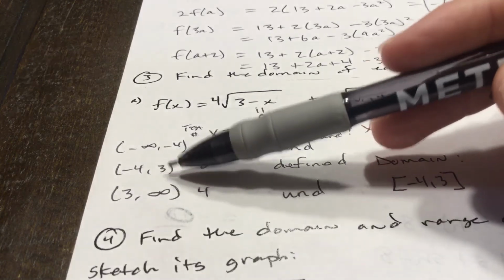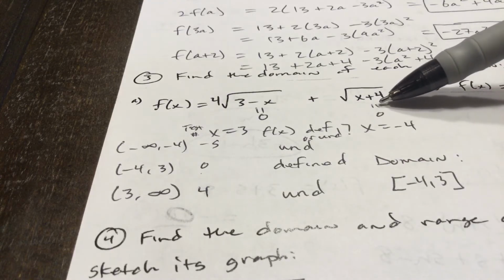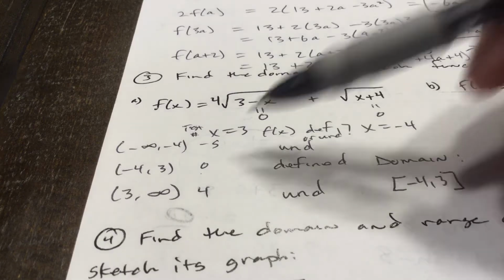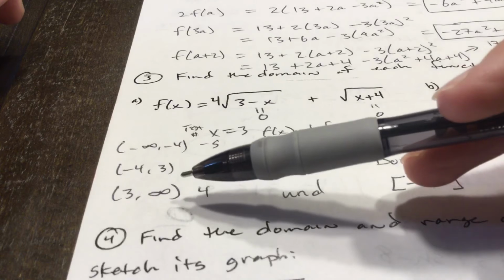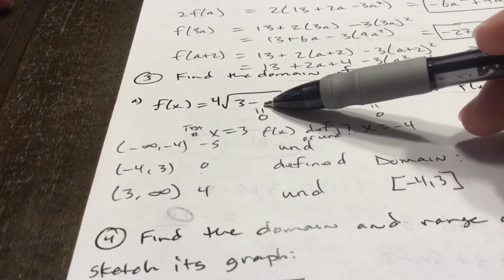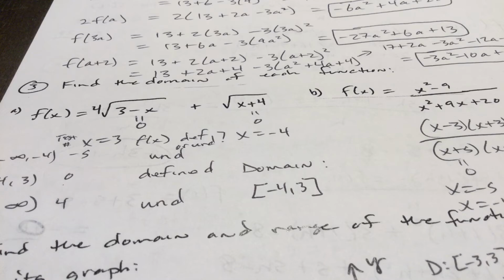On the interval -4 to 3, I plug in 0. I get the square root of 3. That's good. I plug in 0. I get the square root of 4. Both of those are defined, so the function is defined on the interval -4 to 3. Now, don't worry about brackets when you're just finding the test intervals. Then on the interval from 3 to infinity, I'm going to use 4. Square root of -1, that's already bad. It's undefined. So my domain is -4 to 3, including both, because I can have the square root of 0.